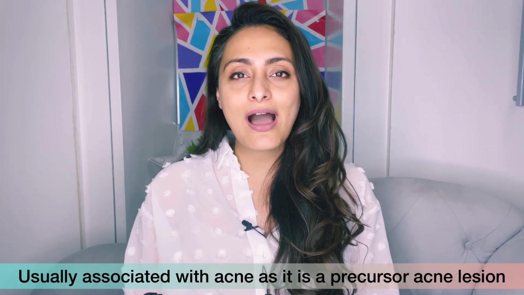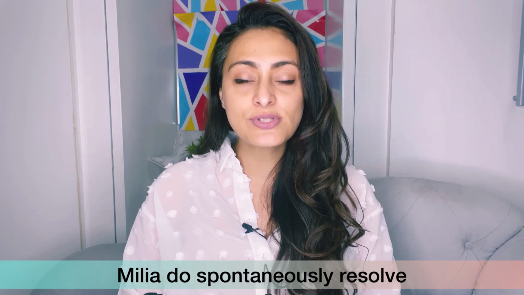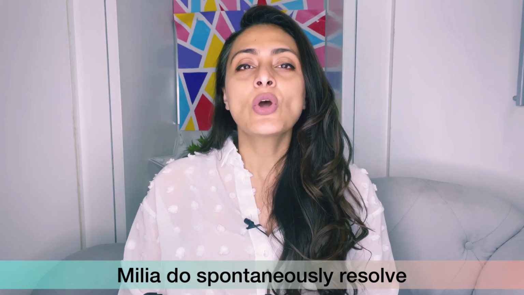Okay, so they are a type of an acne lesion which is dormant, which is non-inflammatory. That means there is no redness or any signs of inflammation associated with it, but it is a precursor lesion to acne. Whereas Milia is something very dormant. Even if you don't do anything to the Milia, it is not going to become inflamed or cause issues. It is just going to sit on your skin. Over time, Milia can become bigger, but can also just remain the same size.